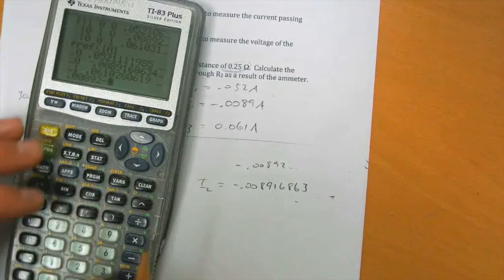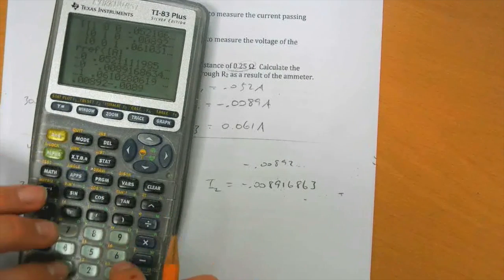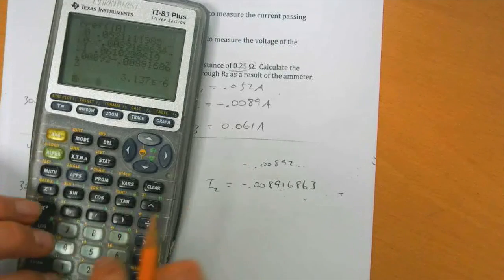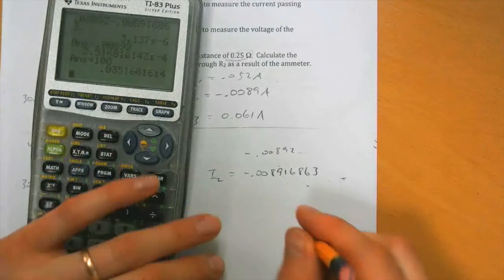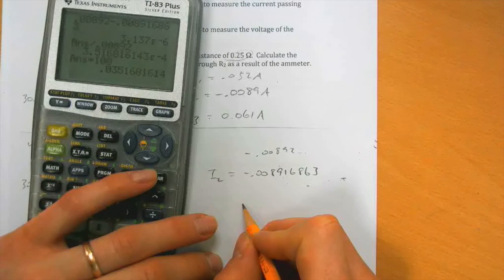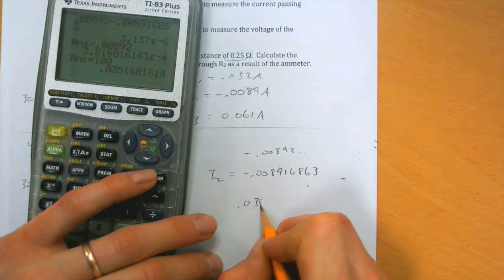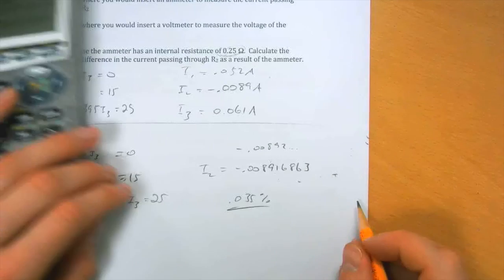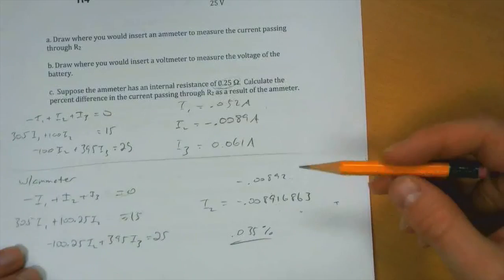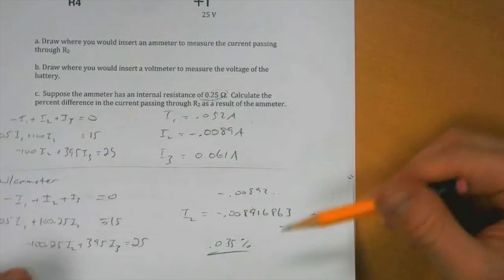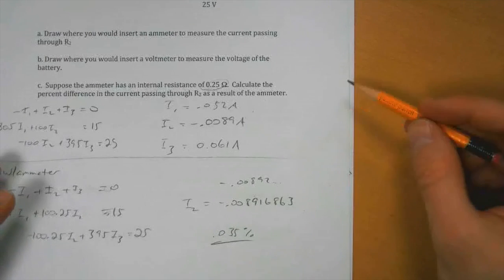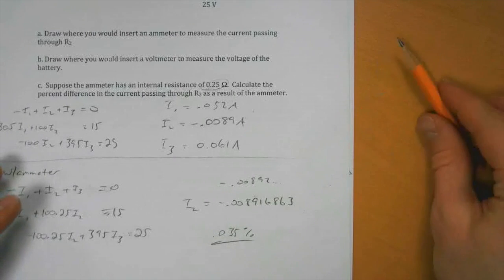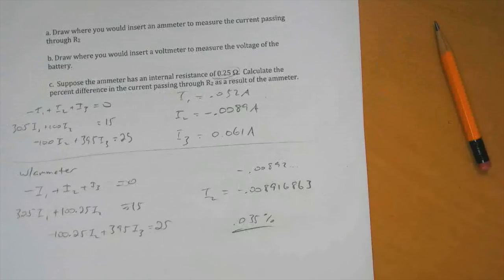So 2 minus 0.008916863 divided by 0.00892, times 100. So we've got about a 0.035% difference. So again, you see that practically speaking, as long as the ammeter's resistance is much smaller than the resistors in the circuit, it doesn't cause a big change in the values of your currents.